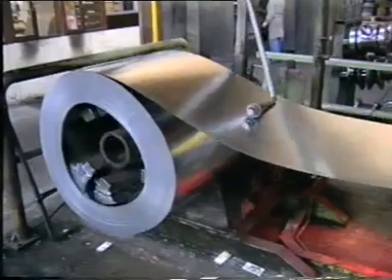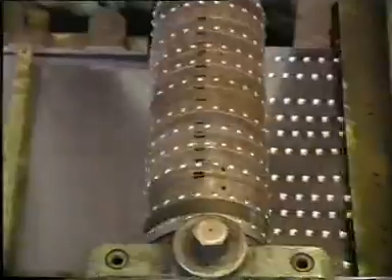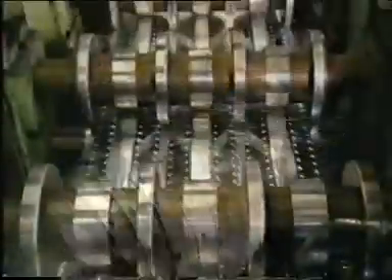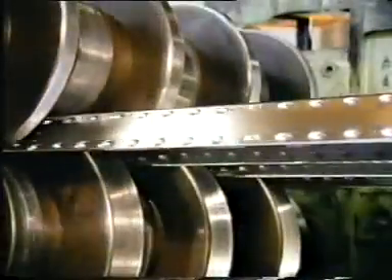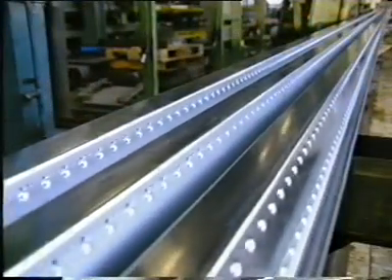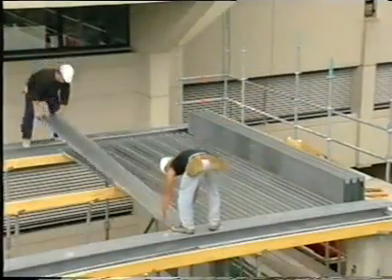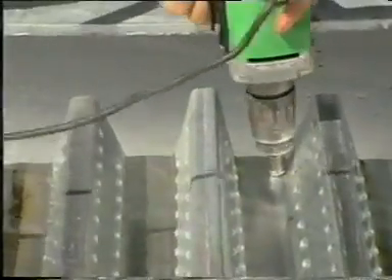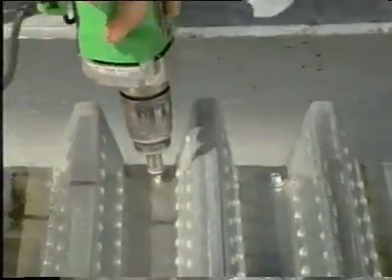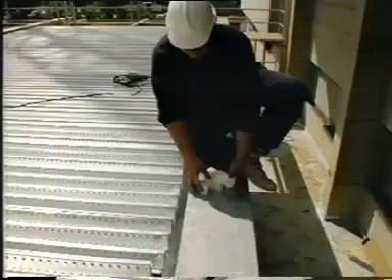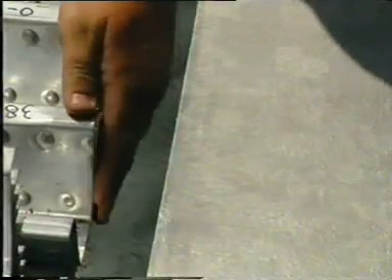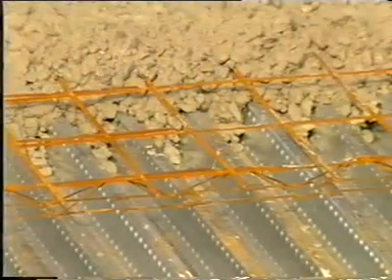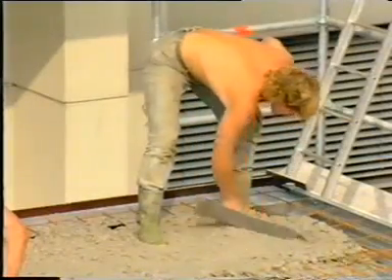Profiled steel deck. To improve the bond between the steel plate and the concrete, dimples or similar embossments are rolled into the plate. In this case, the reinforcement is applied to improve fire resistance. Dimples to improve the bond between steel and concrete, and headed studs.